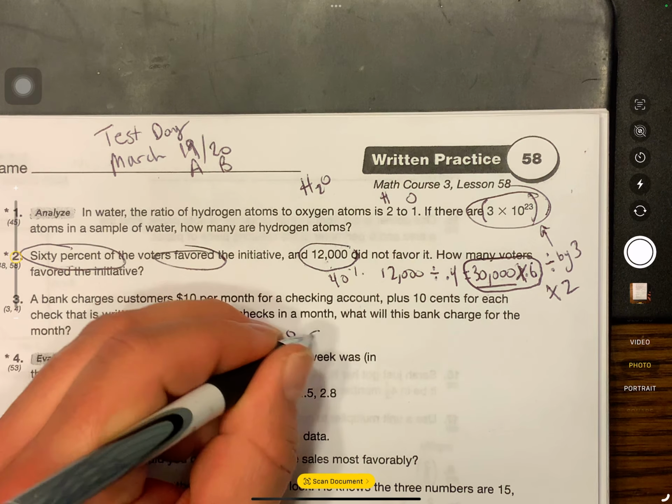This is important. Mean, median, mode, and range. First things first, you got to put them in order. What's the first thing we do with all data sets? We got to put them in order.